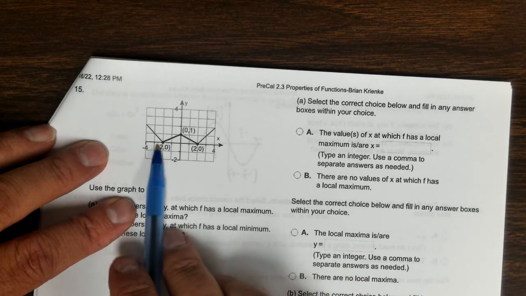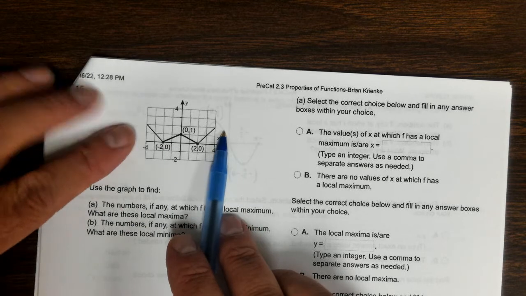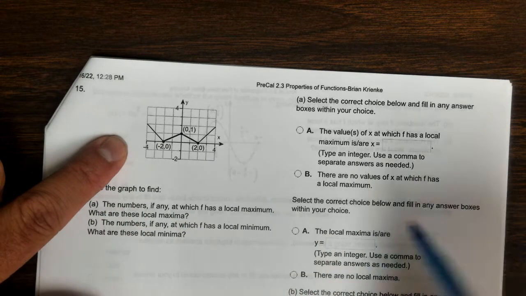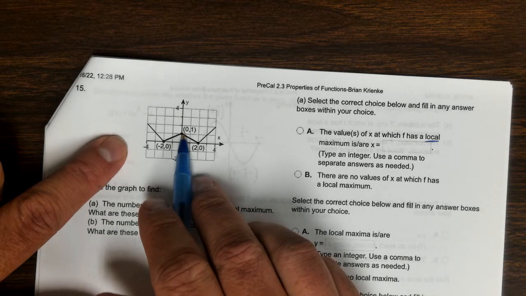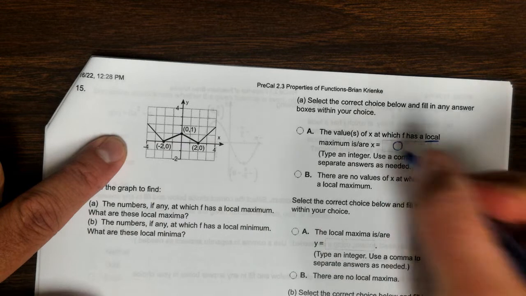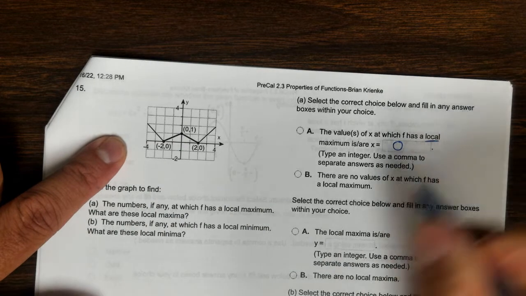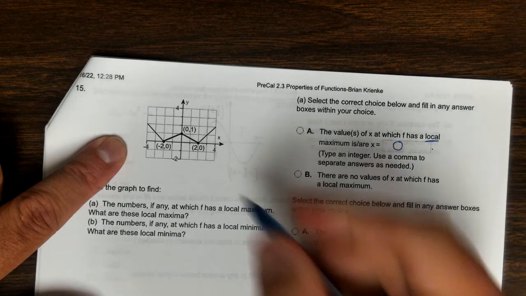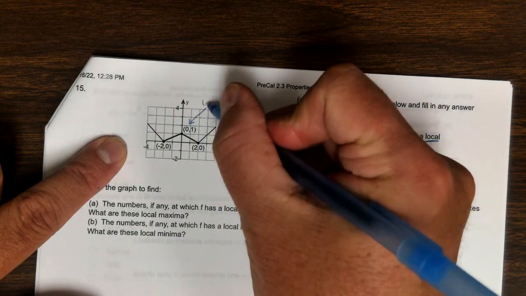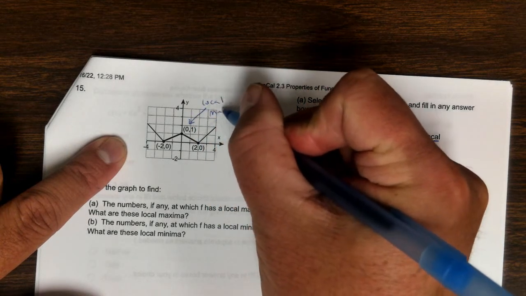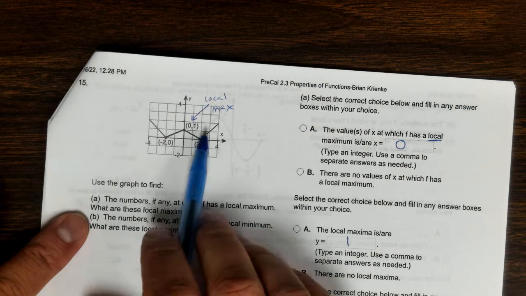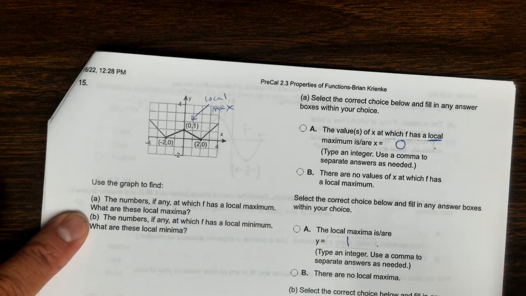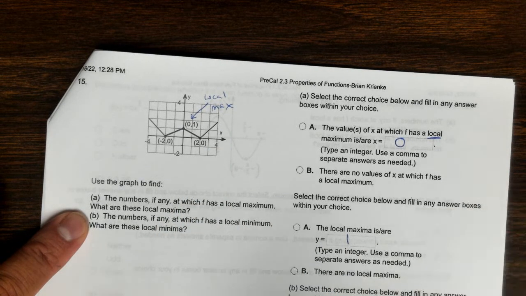This is a continuous graph, and it doesn't stop right there, but for the local, it's going to want this one, which is x equals 0, and then y equal 1. So this is your local maximum. It's not the edges, okay? Because it continues. It doesn't have a little dot there.